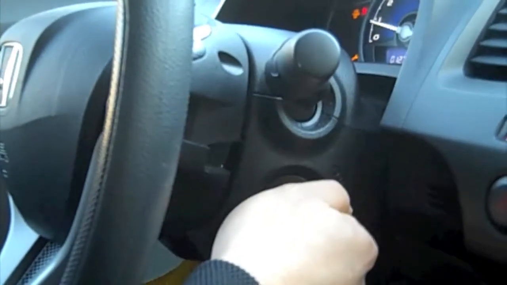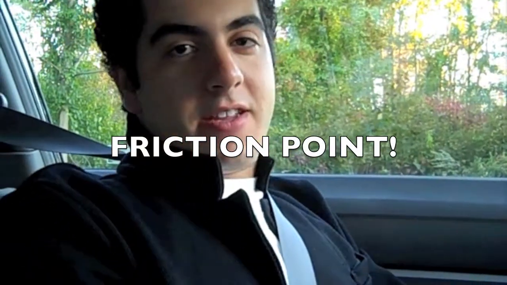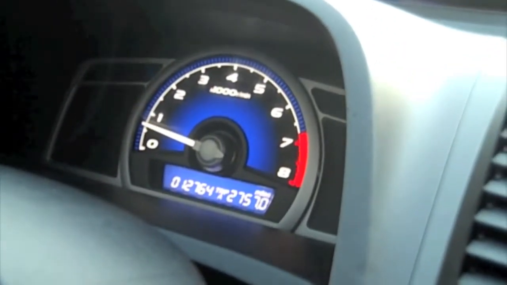We begin by turning the car on. We hold the clutch down, and then we turn the ignition. So before we begin to move, I'm going to show you how to find the friction point. And this is done by releasing off the clutch slowly. And you can see over here the RPMs will drop slightly.